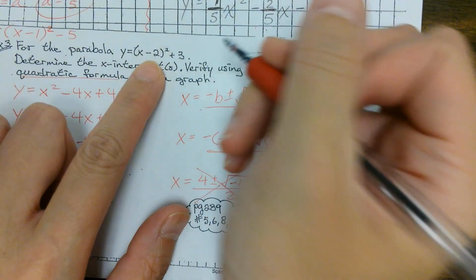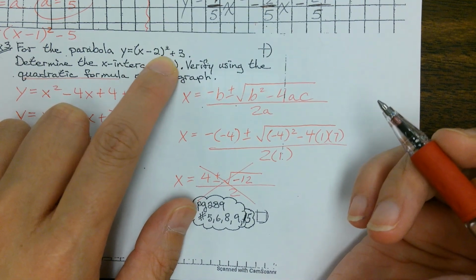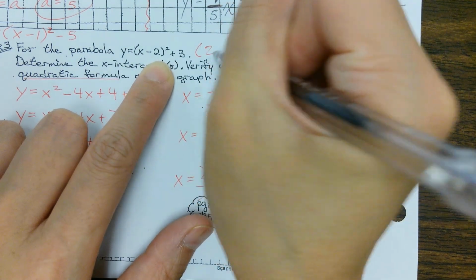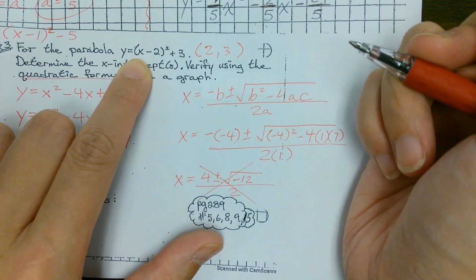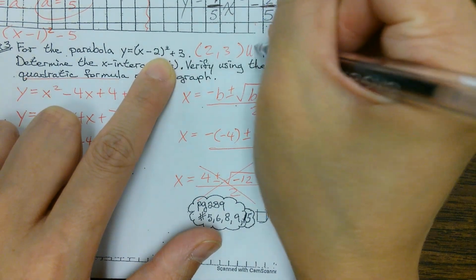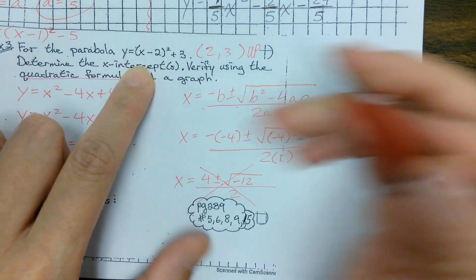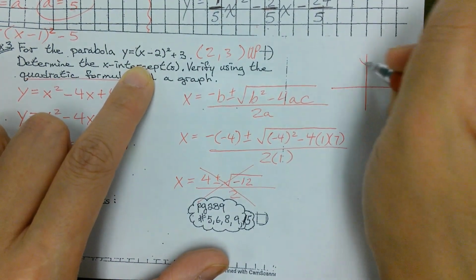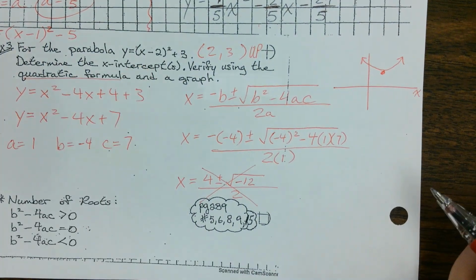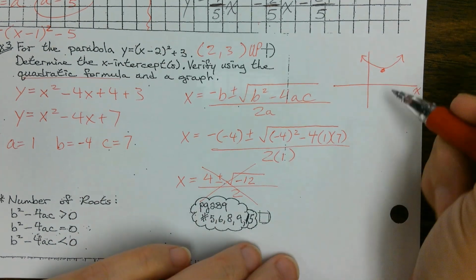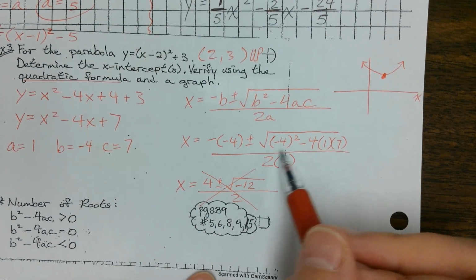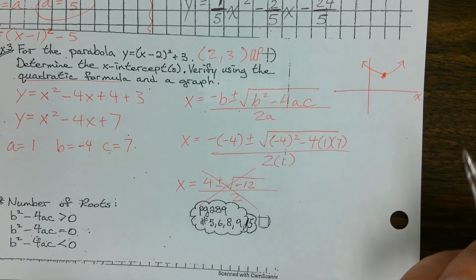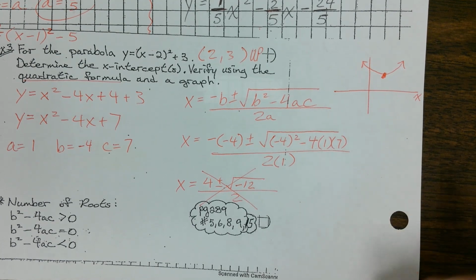Okay. Let's check. What's my vertex right here, since this is in vertex form? Yep. 2 and 3. Does this open up or open down? Up, because this is positive, right? So the vertex is 2, 3, and my parabola opens upwards. So how is it going to cross my x-axis? Okay, so that's why when you get a negative radical, it tells you that it doesn't work. It doesn't cross my x-axis. So there is no x-intercept.